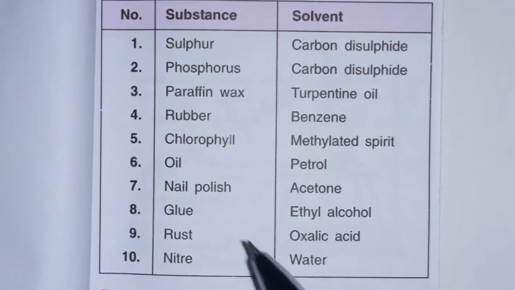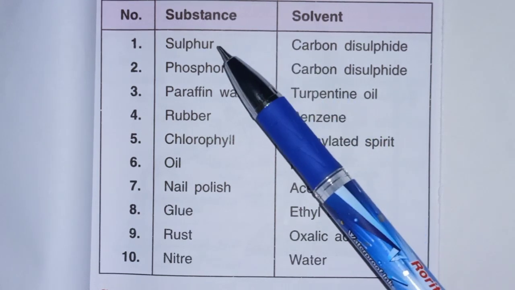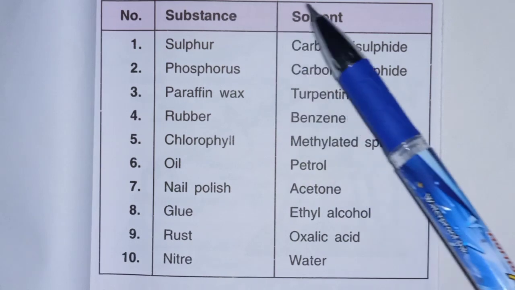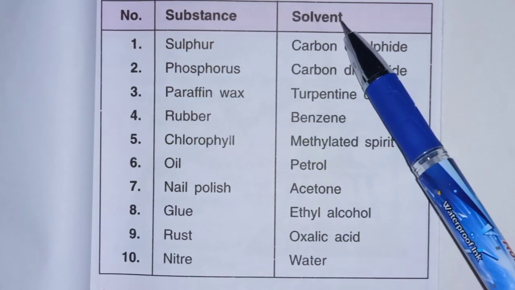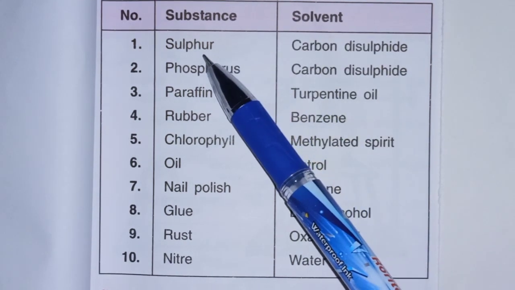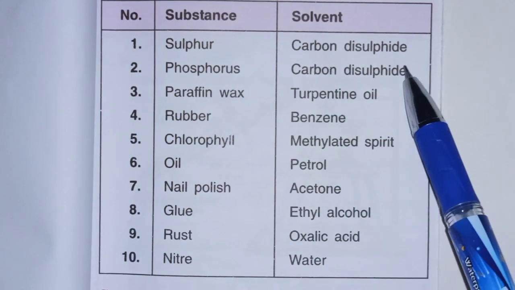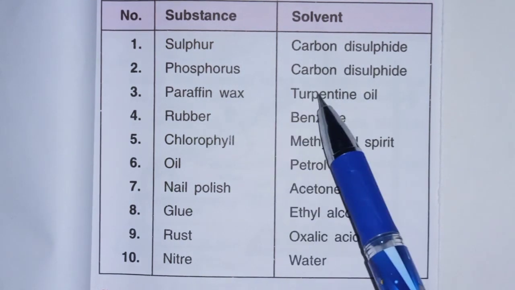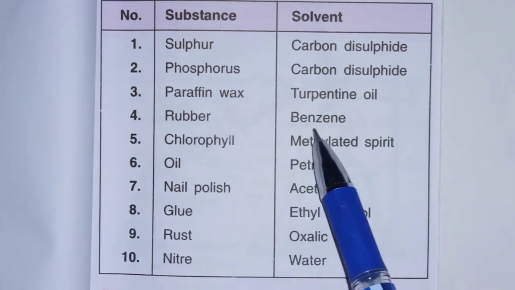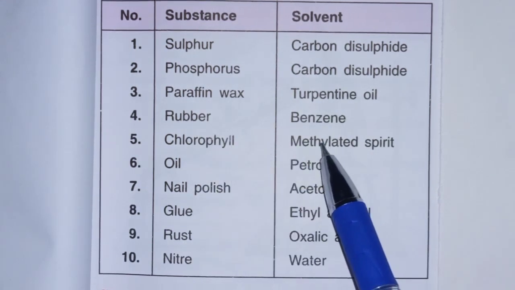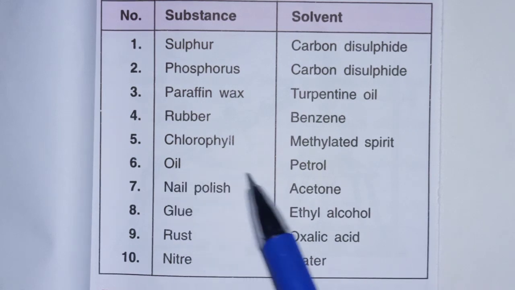Now let us see a table in which a substance is given along with a suitable solvent. Sulfur we have just discussed: carbon disulfide. Phosphorus: again carbon disulfide. Paraffin wax: turpentine oil. Rubber: benzene. Chlorophyll: methylated spirit. Oil: petrol.